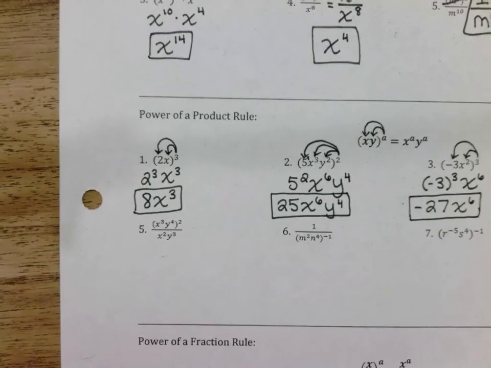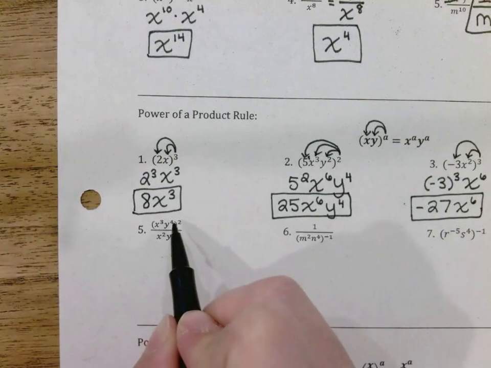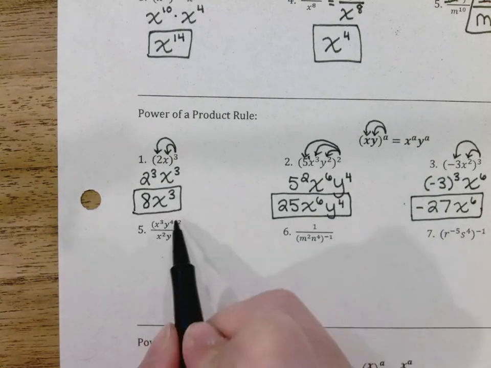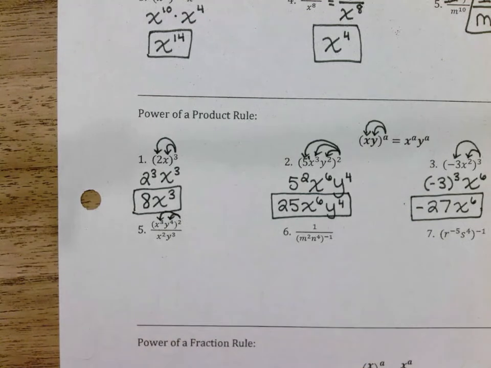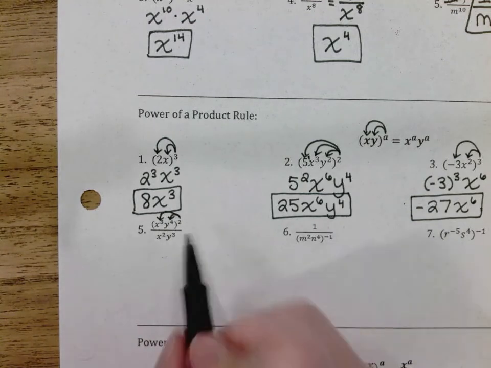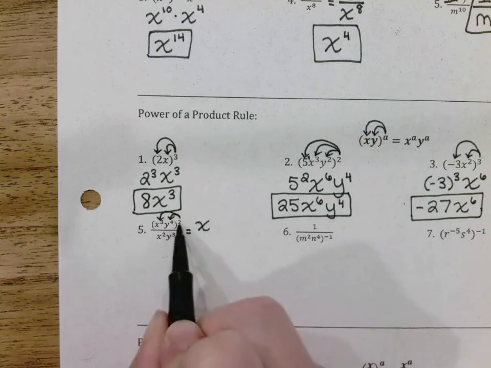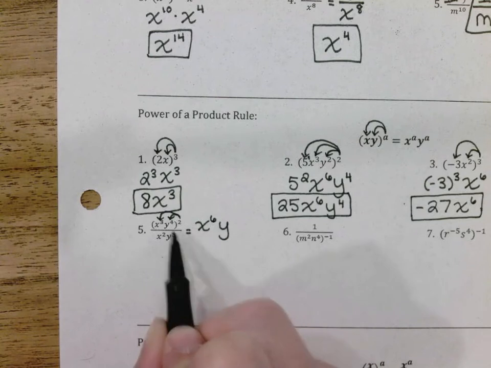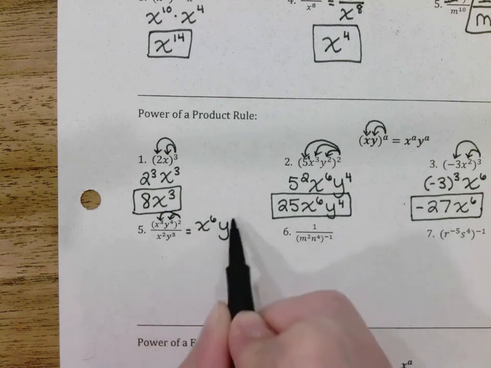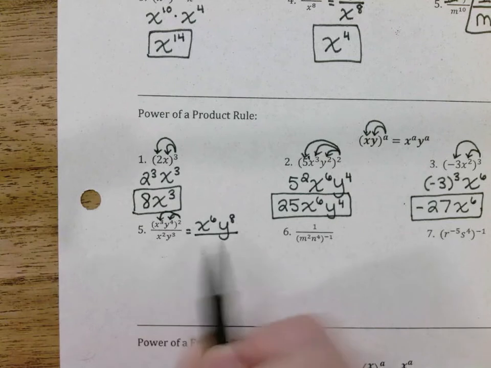Okay. Number 5, I'm going to go ahead and use the power of a product rule for the numerator. I'm going to take that 2 and apply it to the x and the y. So now in my numerator I have x to the 3 times 2, which is 6, y to the 4 times 2, which is 8, and that's still being divided by x squared, y cubed.